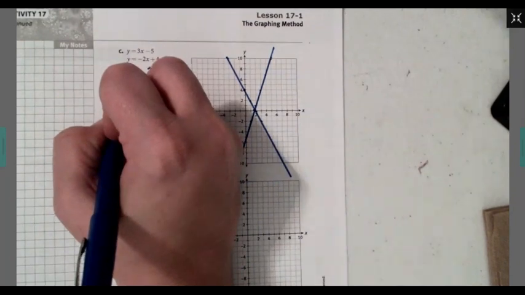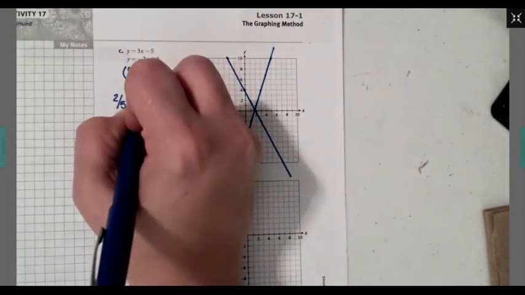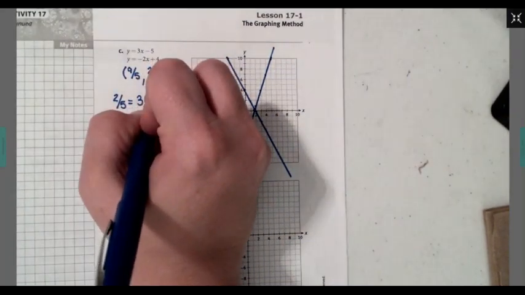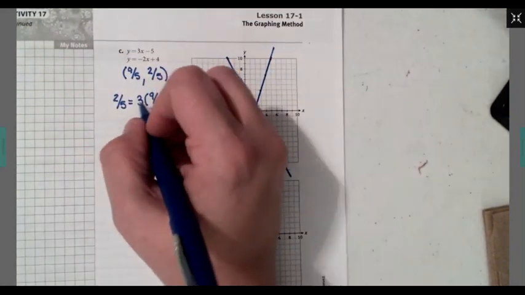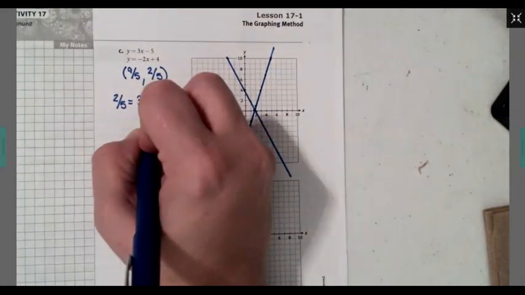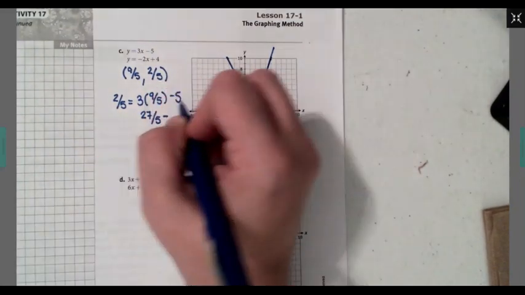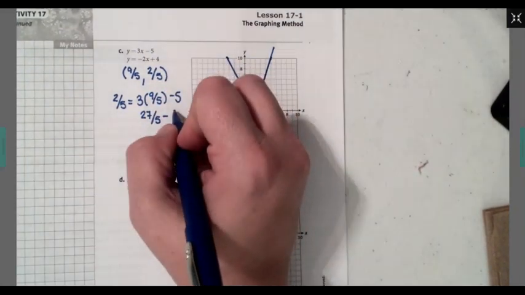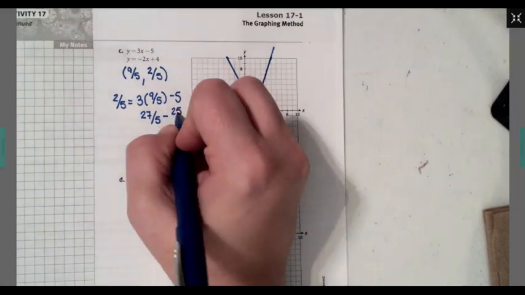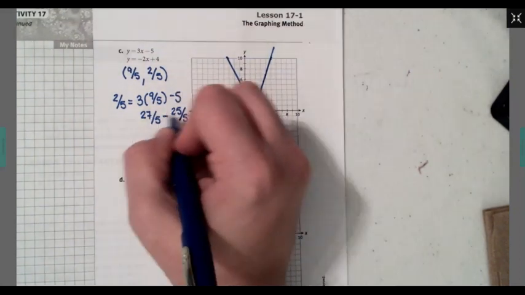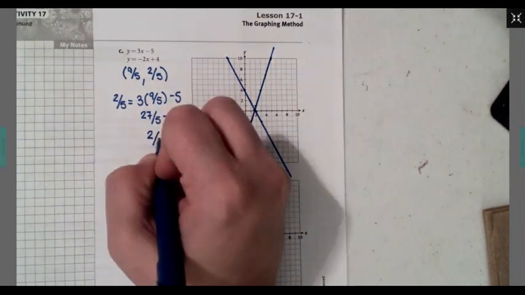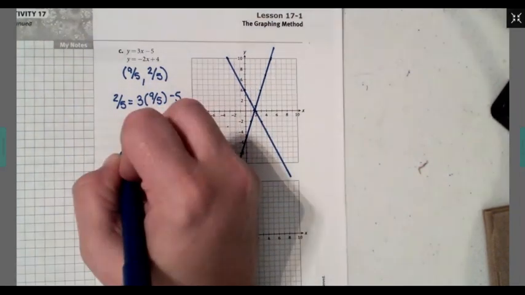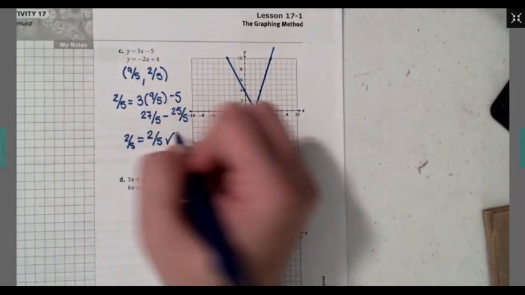So we would do 2/5 equals 3 times 9/5 minus 5. Well, this would be 27/5. And we would convert this to a denominator of 5, so that would be 25/5. And 27 minus 25 is indeed 2/5. So this one works out.